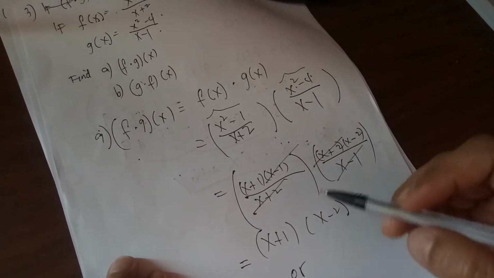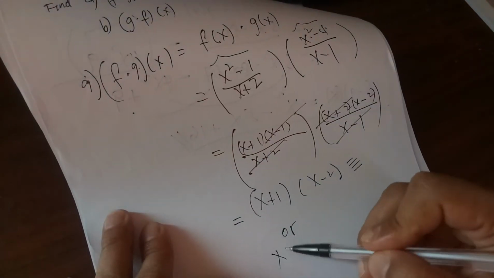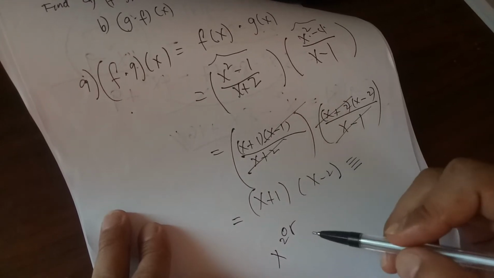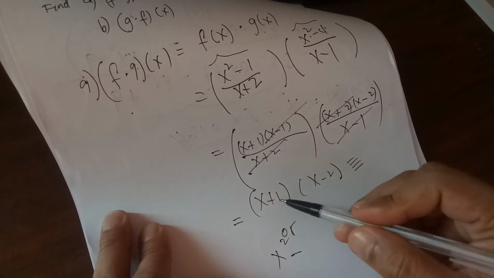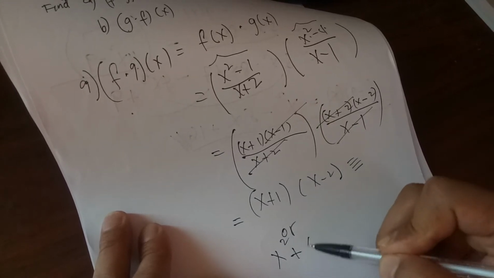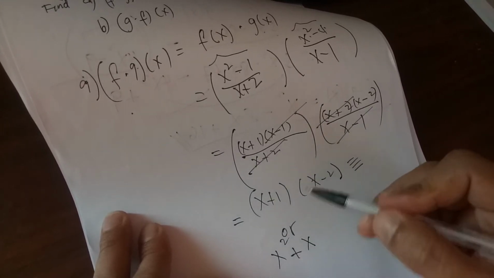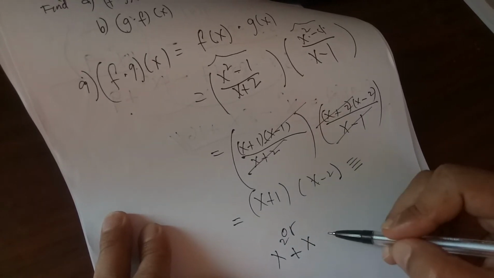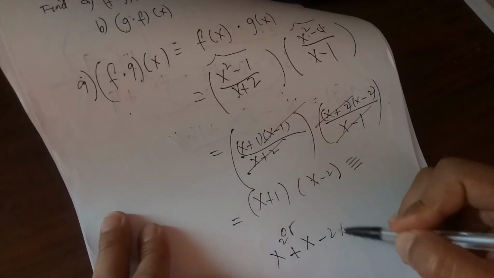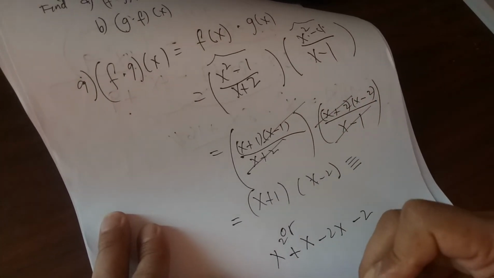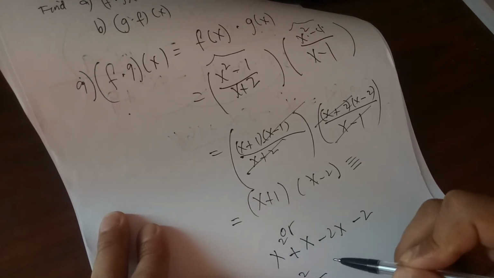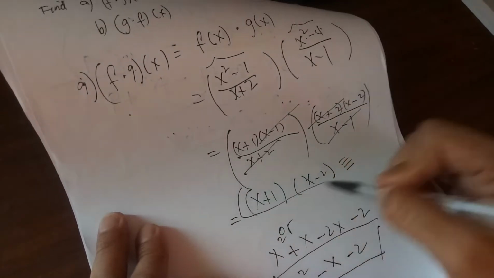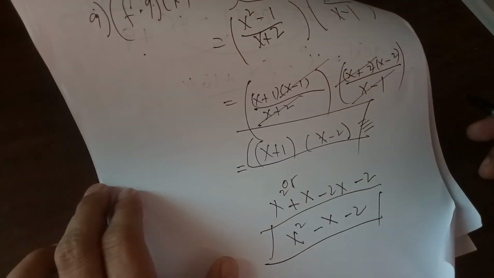Or if you would like to expand, the product of this is x squared, x times x using the FOIL method or distributive method or long method if you want, minus 1 plus x, 1x. Okay, x times x, x squared. 1 times x, x, and then x times negative 2, negative 2x, and this is negative 2. So the answer is x squared minus x minus 2. Any of this could be our answer.